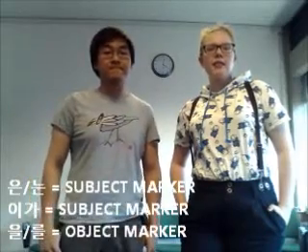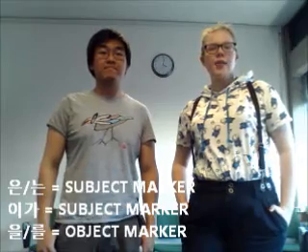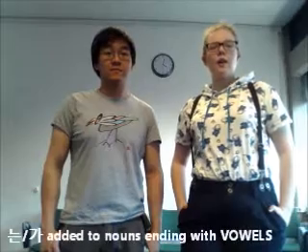But what's this, 누나? Well, that's a particle. They're quite tricky, so we'll only look at them briefly for now. The basics are that 은 and 는 mark subjects of a sentence, and so do 이 and 가. 은 and 이 are added to the end of nouns that end with a consonant, and so 는 and 가 are for those with vowel endings.